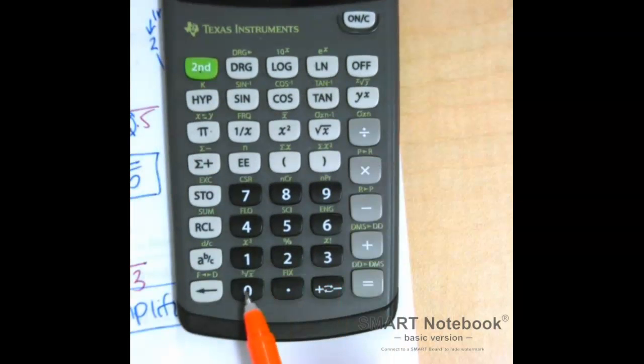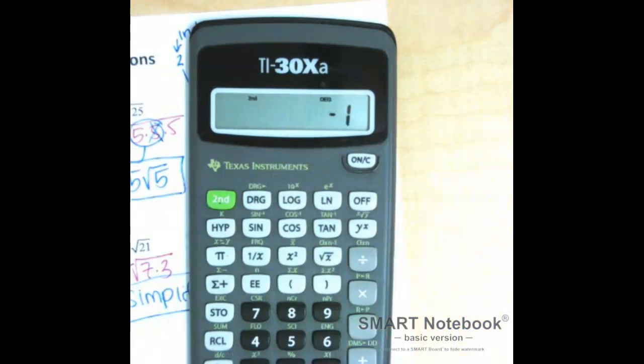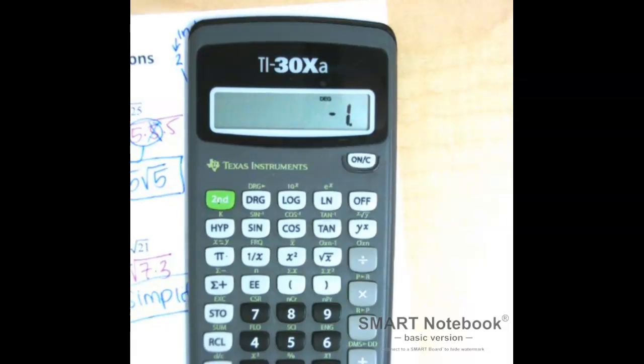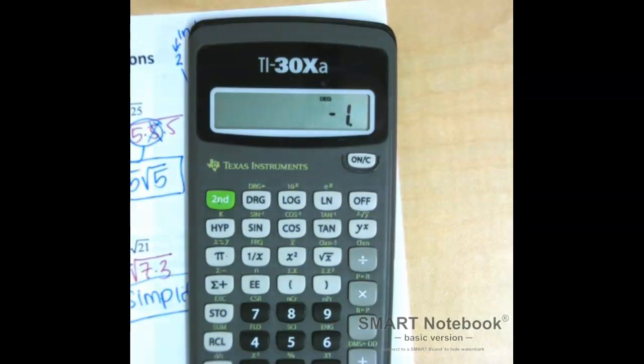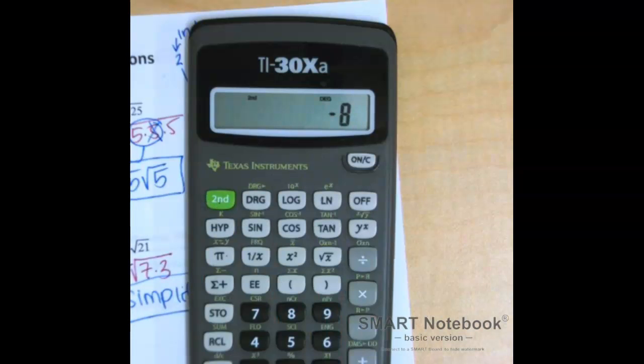So it's at 0. If I were to take the cube root of this, I would hit the green button first, and then 0. And it actually took the cube root already. If you don't believe me, let's try the cube root of negative 8. You would just hit the green button and 0, and it's going to give you the cube root. So again, if you do the cube root of -1, green button 0, it's going to give you -1, because -1 times -1 times -1 is just -1.